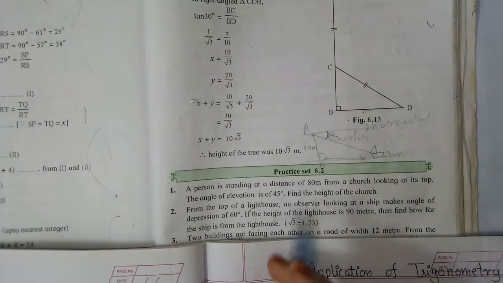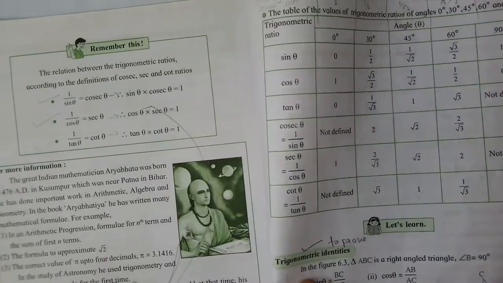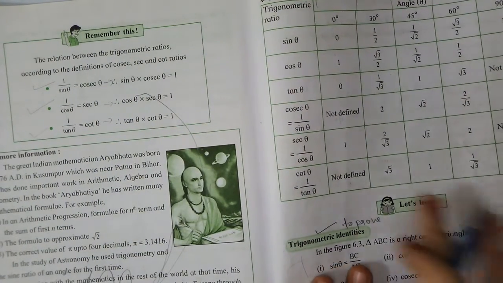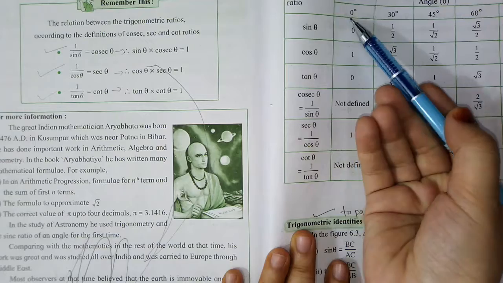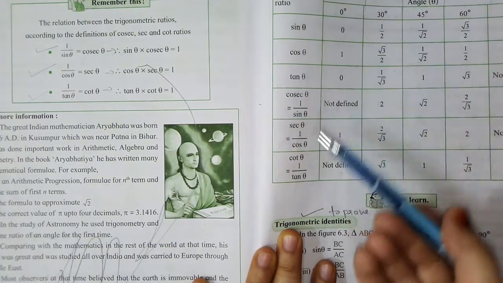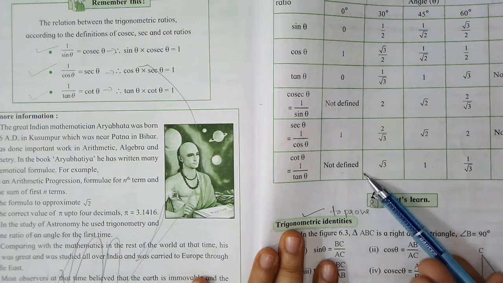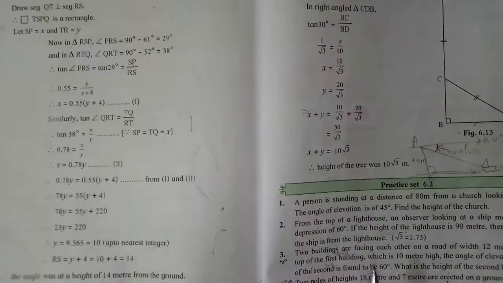All right students, let's solve practice set 6.2. To solve it, one more important thing you should know is this table. You should remember this table so that you can easily solve practice set 6.2, because here the values of the trigonometric ratios for different angles are given, like sine 0 degree, sine 30 degree. So you should remember this so that we can easily solve practice set 6.2.